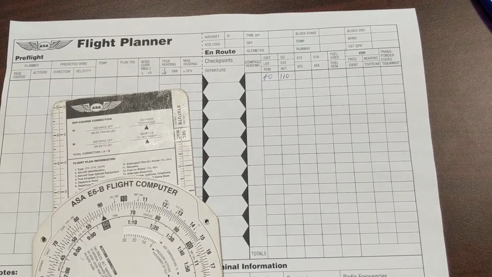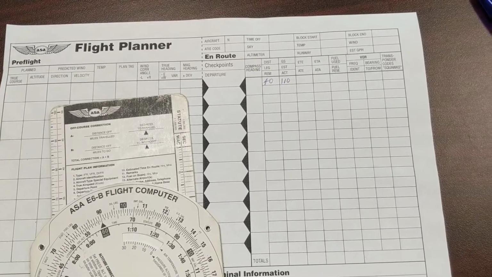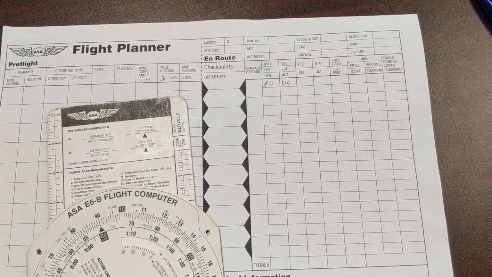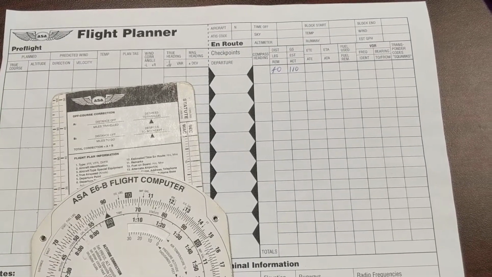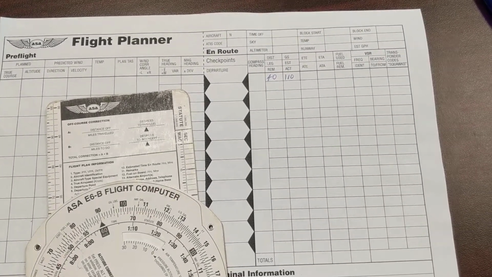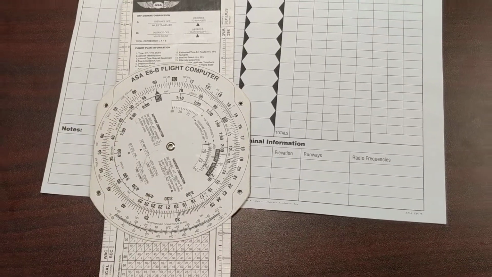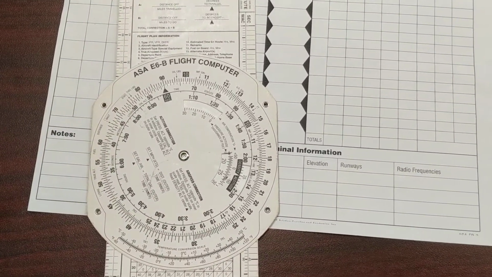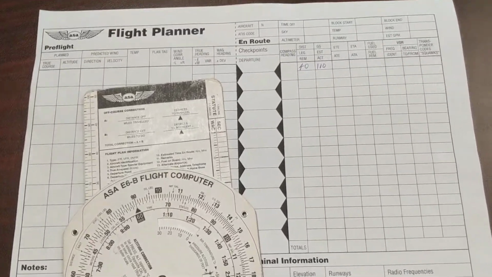Alrighty guys, today I'm going to show you how to calculate ETE, expected time en route, for a certain leg, and how to calculate the fuel burned during that time. So it's a very simple process. My students get a little bit confused because there's a lot of numbers on here. It's very cluttered, but you'll see it gets really simple. It just takes practice and getting used to it.